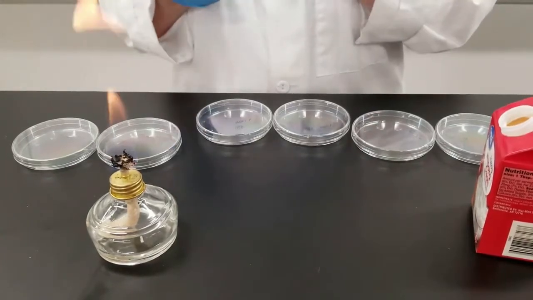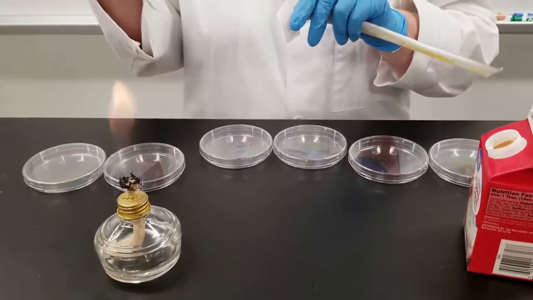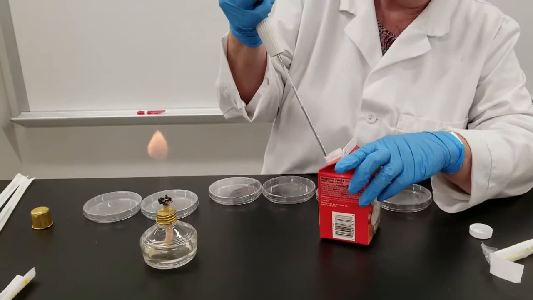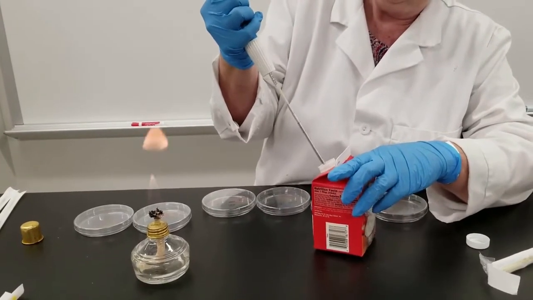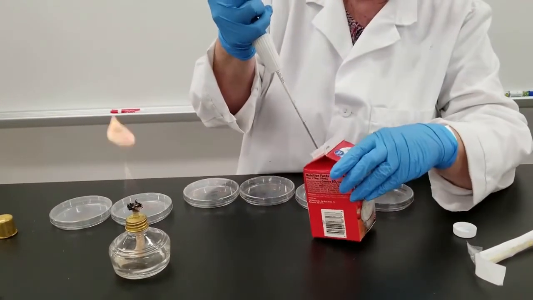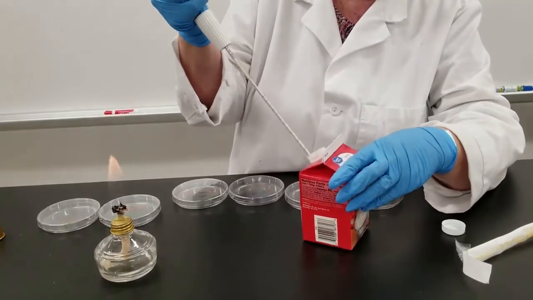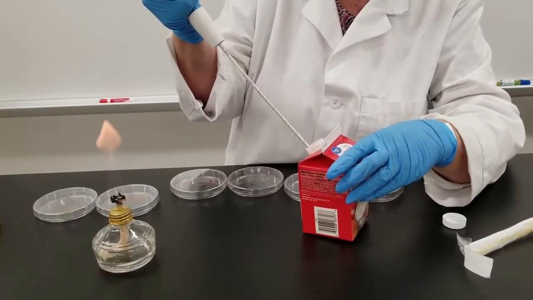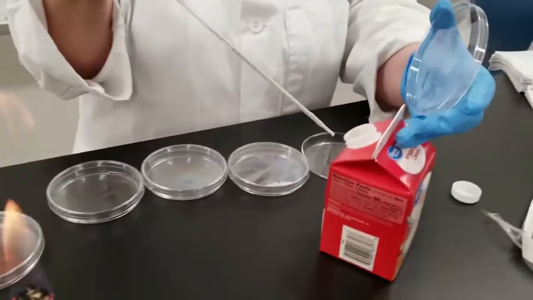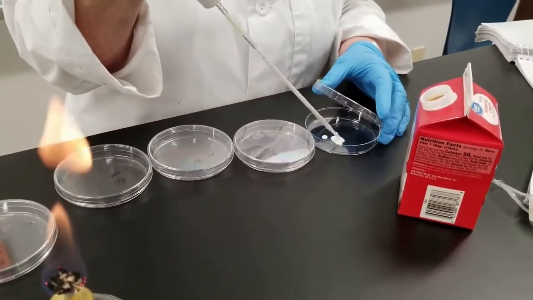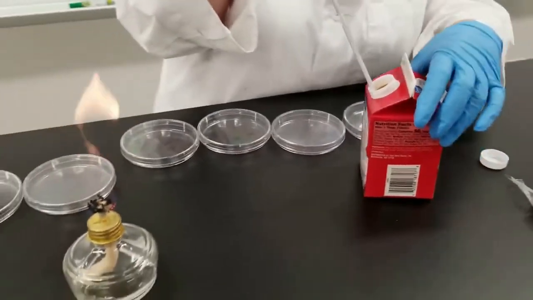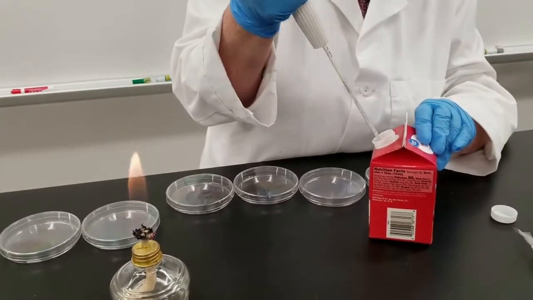We have the pipette. We are going to pull a milliliter out of the milk sample. So we're going to pull a full milliliter out, and we are going to dispense it into this first plate. You can see over here. So 1 ml goes into plate number 1. That is going to be a 1-to-1 dilution. You've taken 1 ml, and it's a total of just 1 ml.